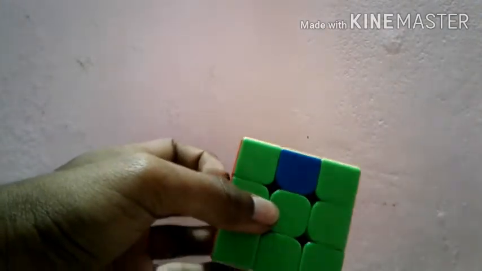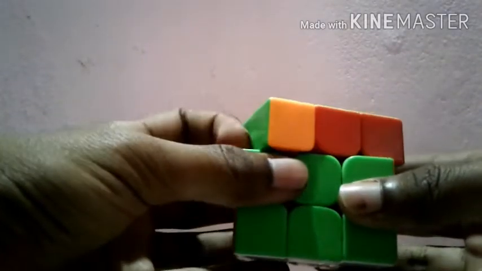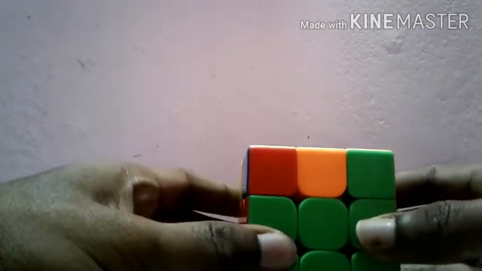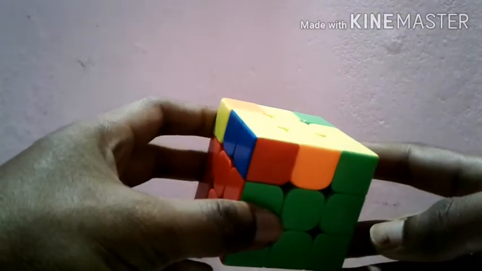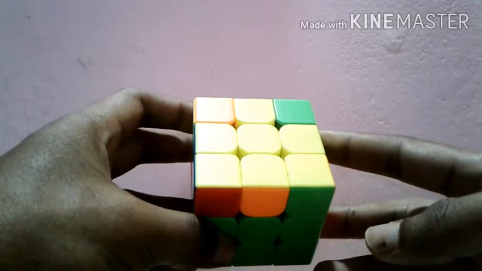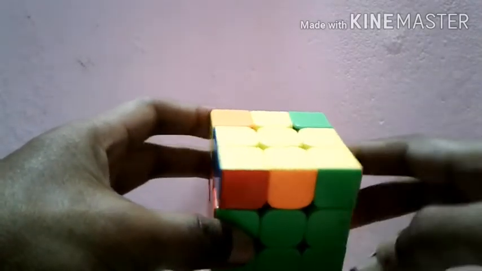So you may also have this sort of thing. I'll just set it up. Oh, I'm sorry, the previous one was the pi case. This is called the T case.